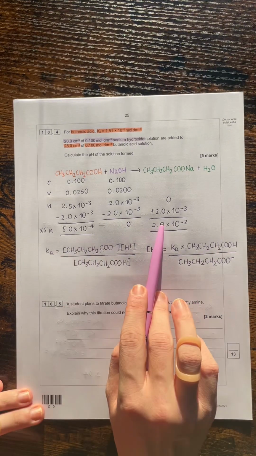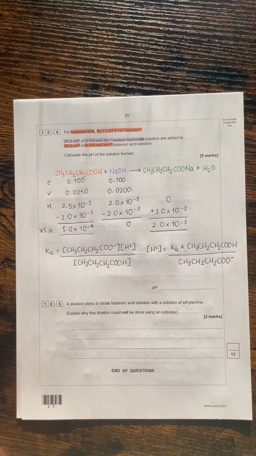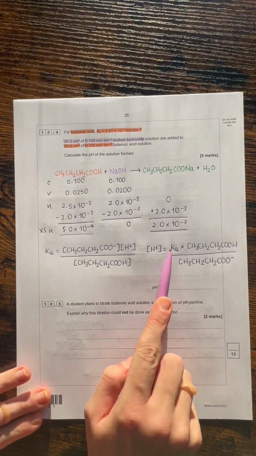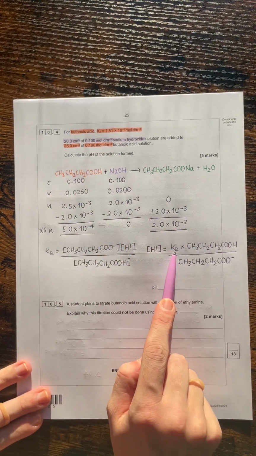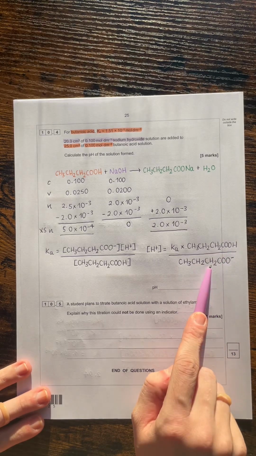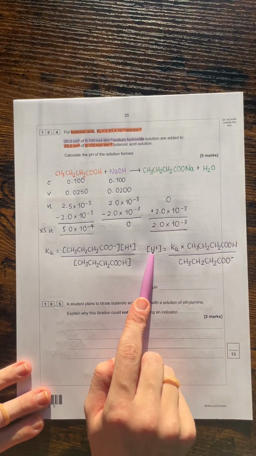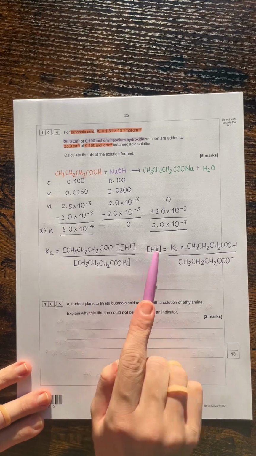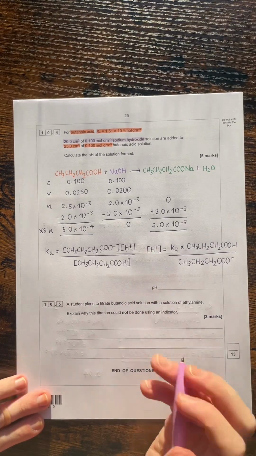By using moles, you've saved yourself 2 additional calculation steps, which is hopefully going to prevent any small errors from occurring, and save you some time, obviously. So now all I need to do is sub in my value for Ka, my moles of my weak acid, my moles of the salt, and that will give me my H plus, and then I can do minus log 10 of that value and I'll get my pH.